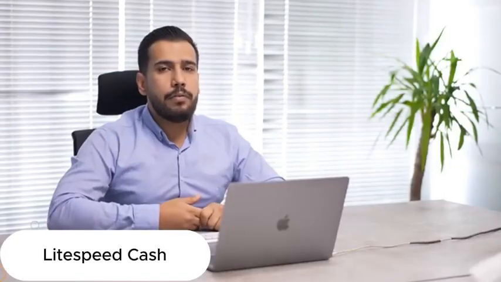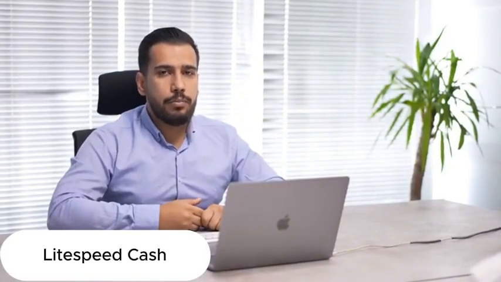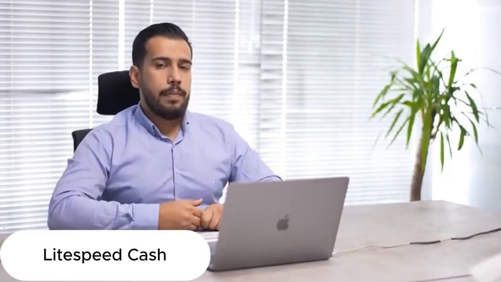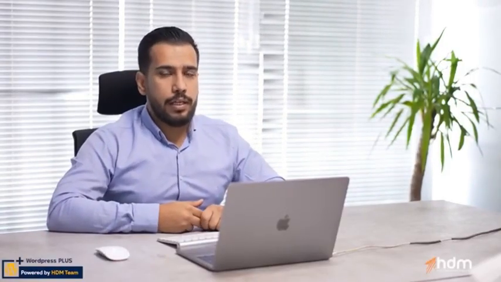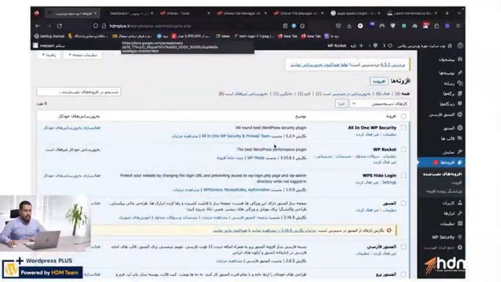And the next thing we need for optimization is the Lightspeed Cache plugin. But there's an issue, guys. You shouldn't use the Lightspeed Cache and Rocket plugins simultaneously, as it usually causes errors. You should either use Lightspeed, or Rocket.